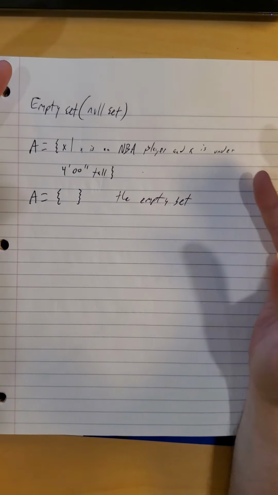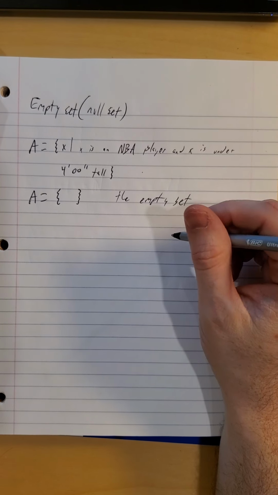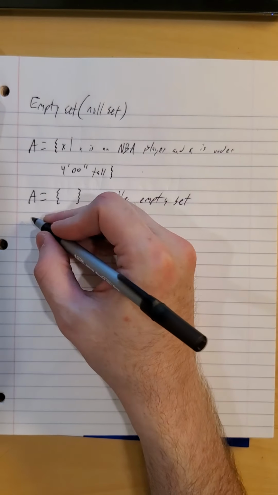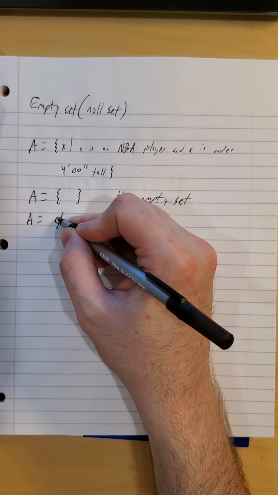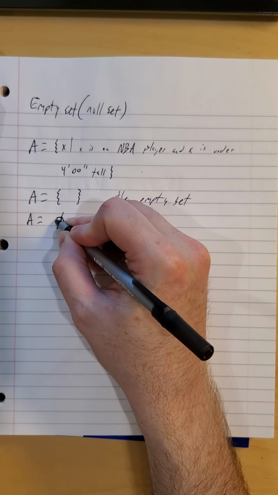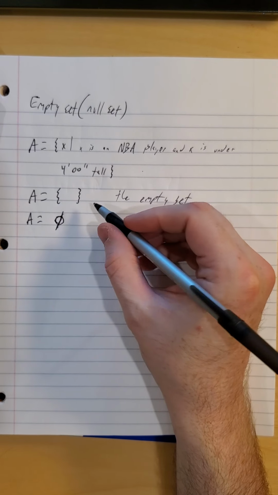It's sort of a box with nothing in it. One other notation for that is a circle with a slash through it. More often I just use the empty braces.